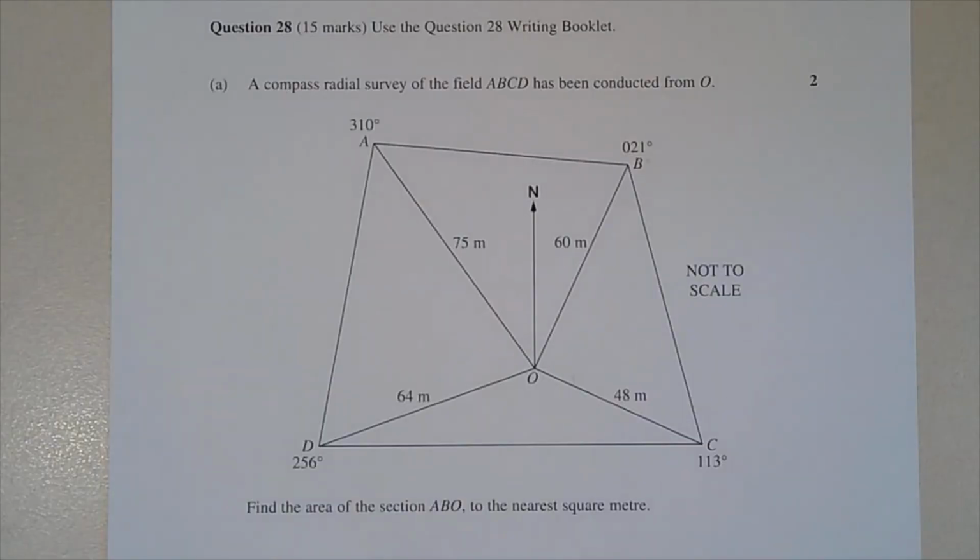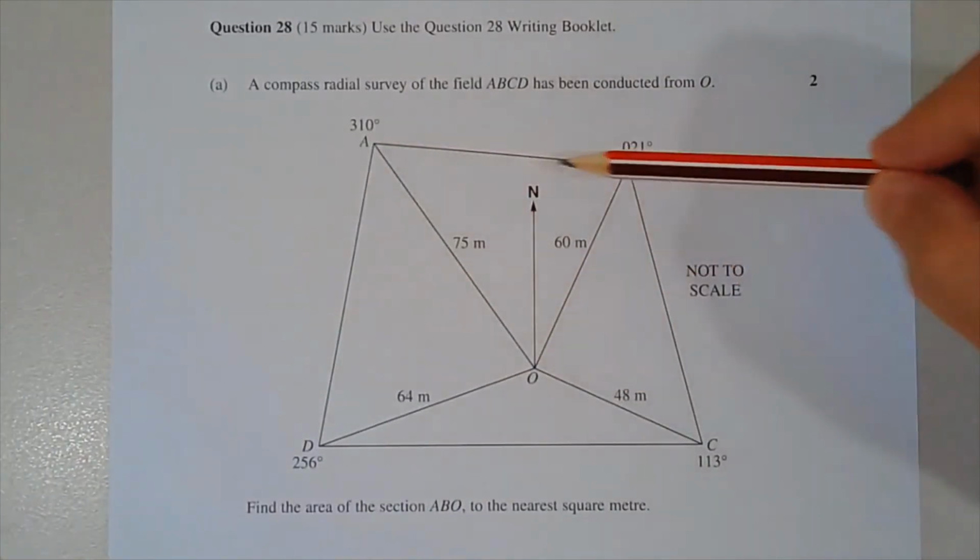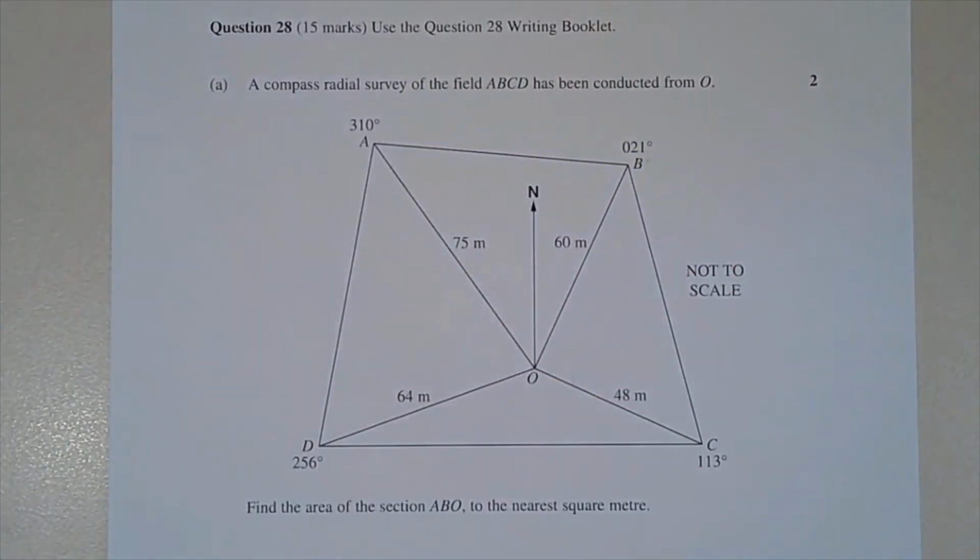Question 28a. A compass radial survey of the field ABCD has been conducted from O. Find the area of the section ABO to the nearest square metre. So section ABO is this triangle, and to find the area of that triangle, either we use half base times height, but clearly we don't have the height, or we can use half AB sine C if we have two known sides and the angle in between, or the included angle.